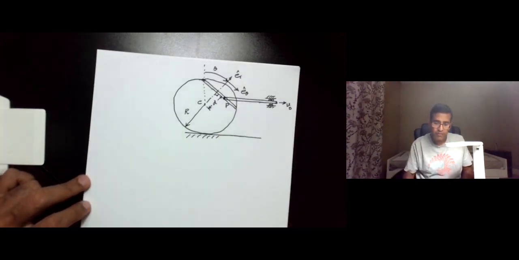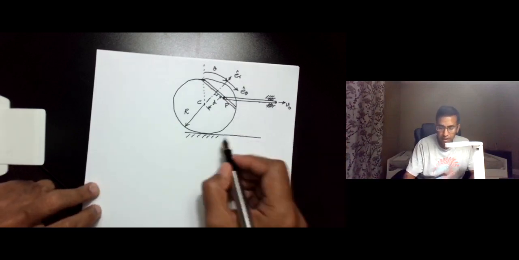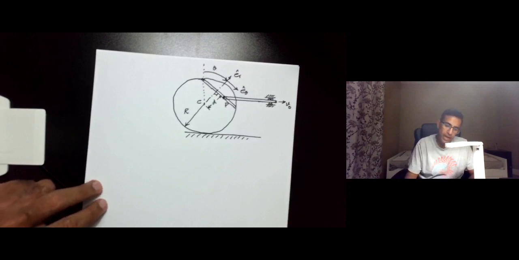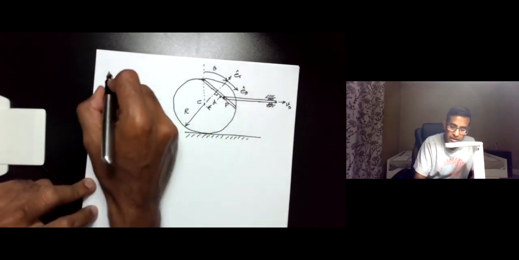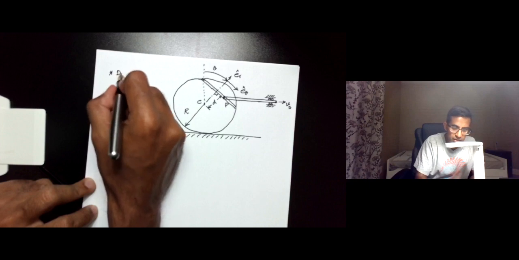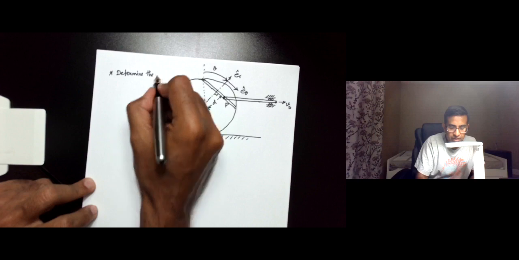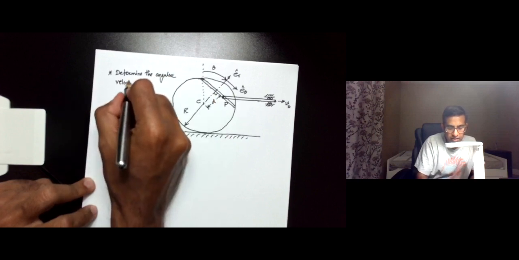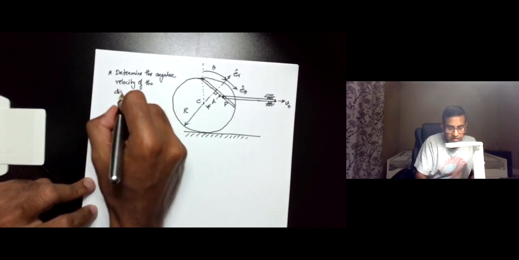So this is the setup of the problem, and we know that the bar is being drawn with a velocity V0, and we want to determine the angular velocity of the disk.